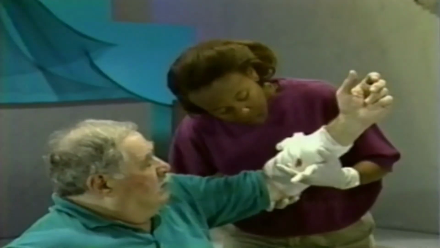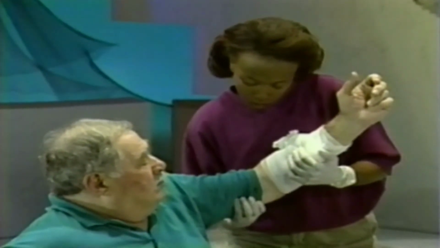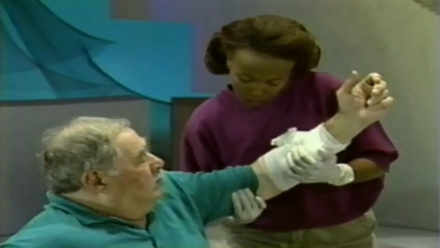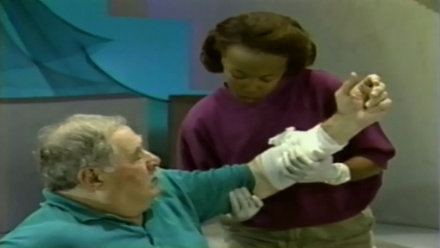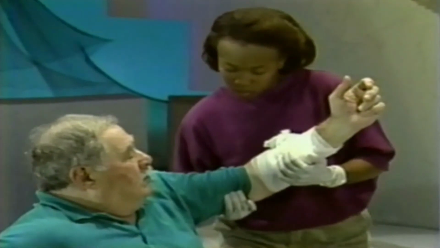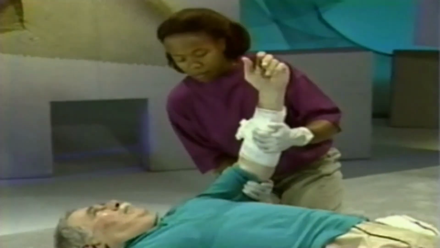So we have to squeeze the artery against the bone. We have to press firmly, elevate the hand in this case, and let the client lie down.